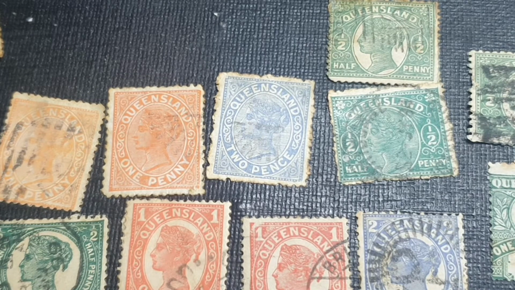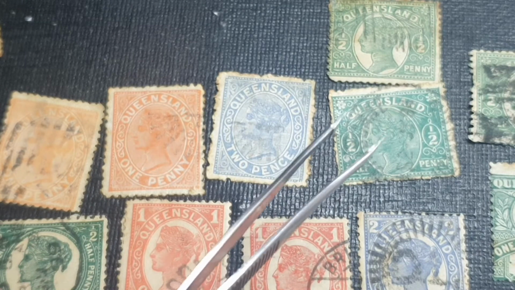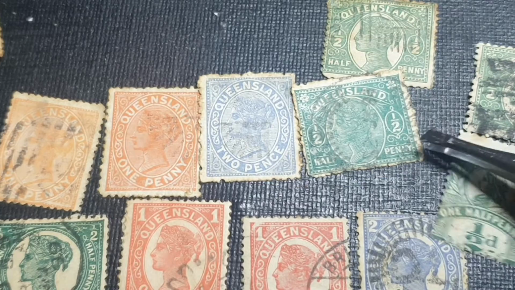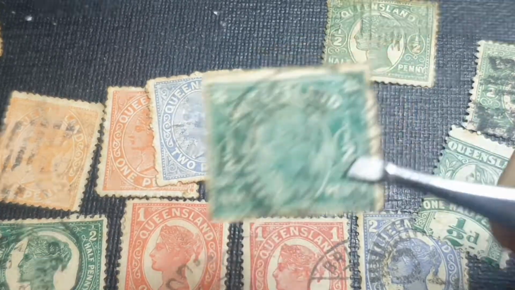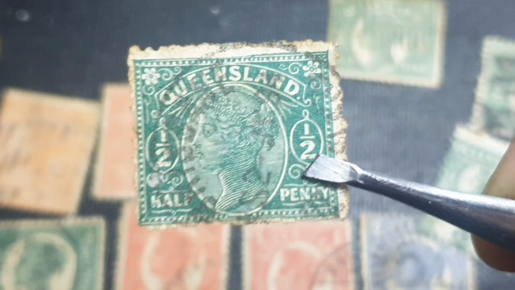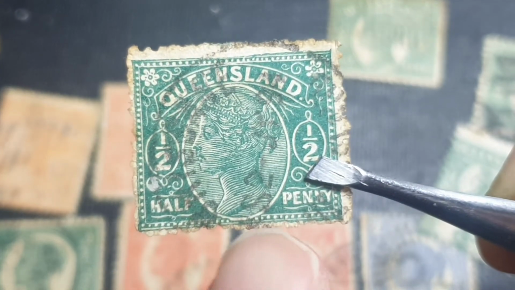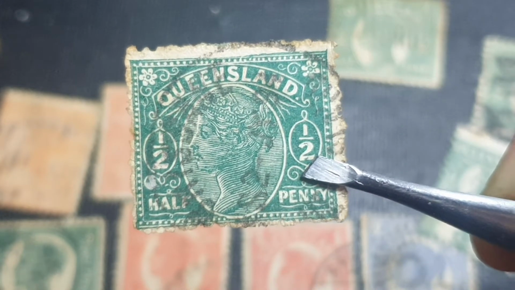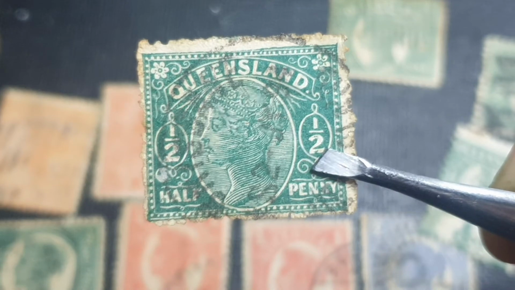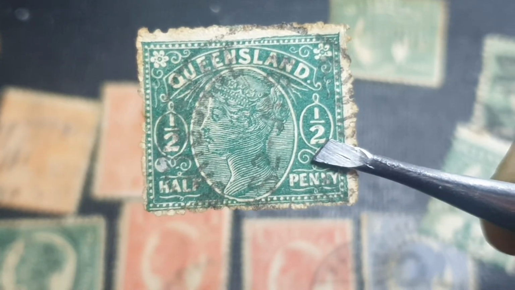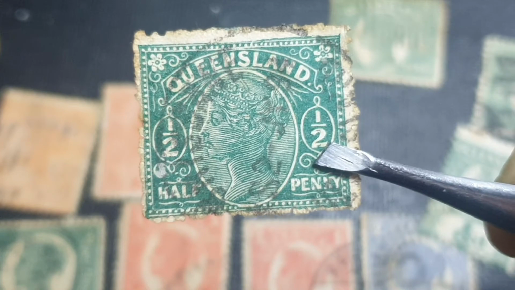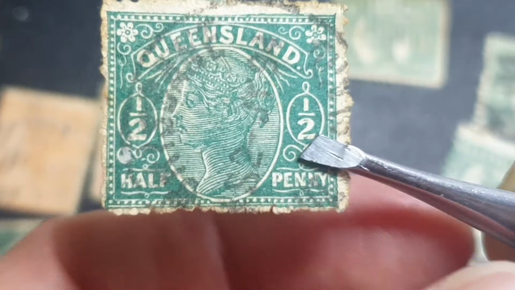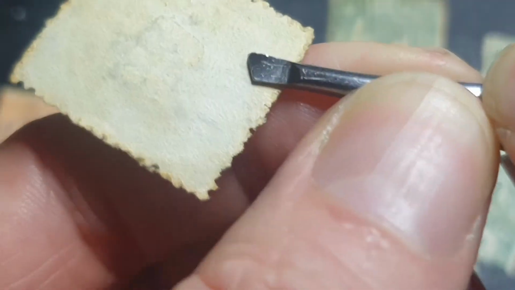In 1895, along with this issue, they issued the half-penny stamp, and here I have the darker version. It's got half-penny, and Victoria, and it's got the value at the top. Queensland is actually named after Queen Victoria because she was a queen, so it's the Queensland. This darker stamp has a value of about $2 unused and hinged.